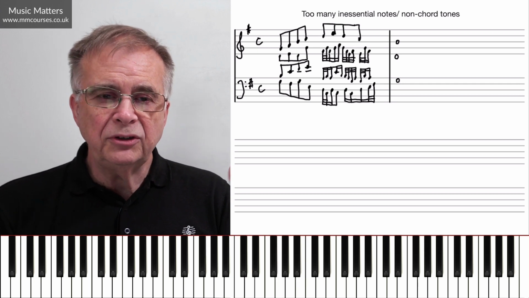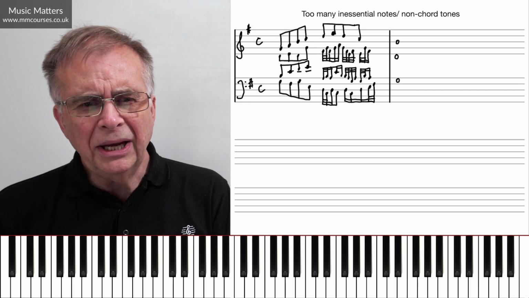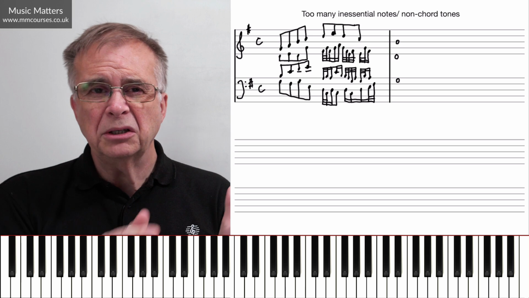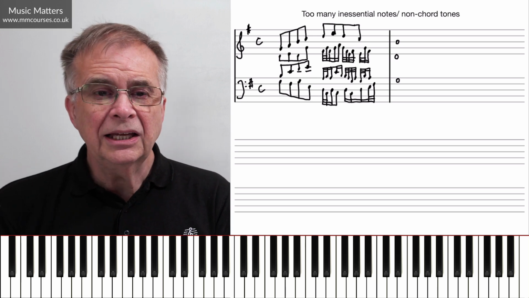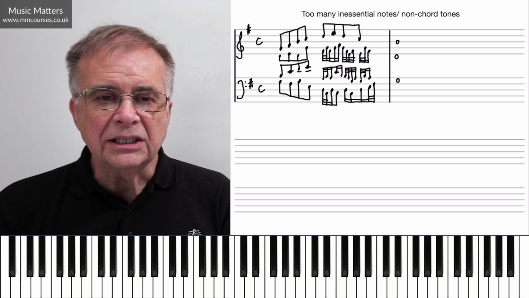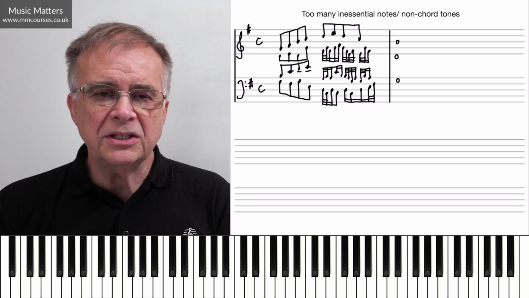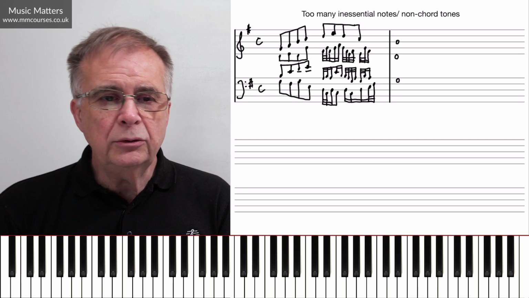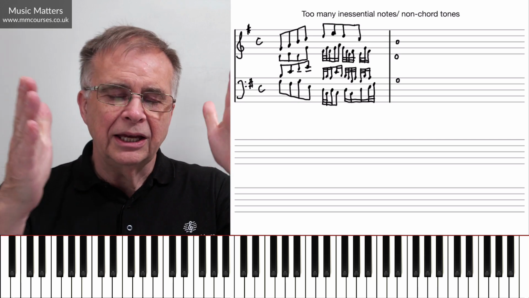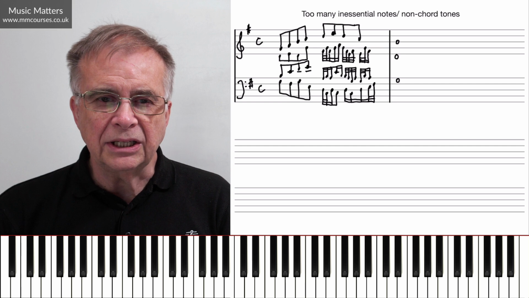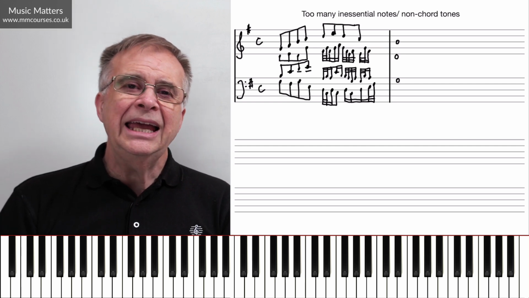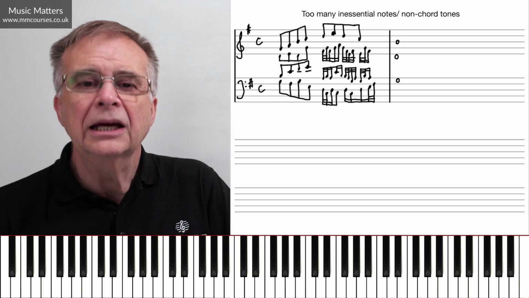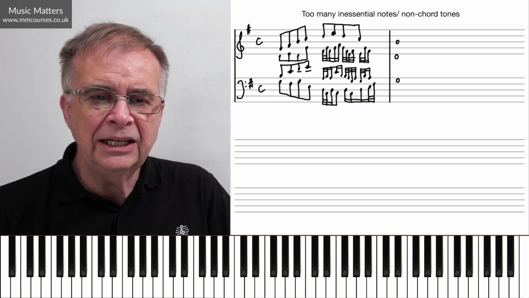So these are useful things. But one danger is that we're a bit frightened of using them, so we do that slightly boring syllabic thing. The opposite danger is, like anything else in life, that when we discover these things, we go a bit crazy and start overdoing it. So just looking at the bit of music I've got in front of me, here's a bit of music where you might think that I've got too many non-chord tones or inessential notes.